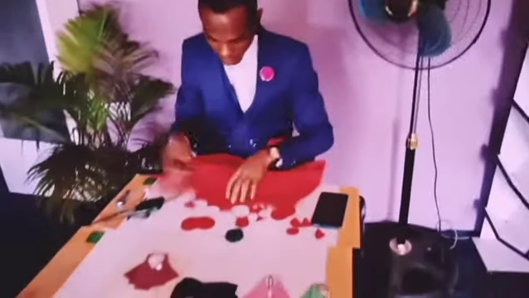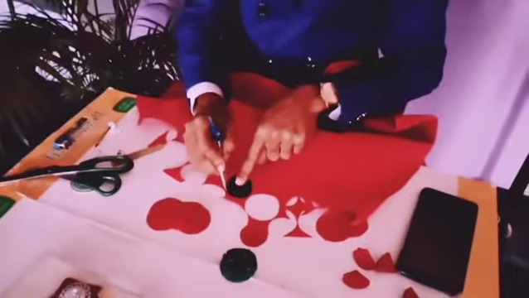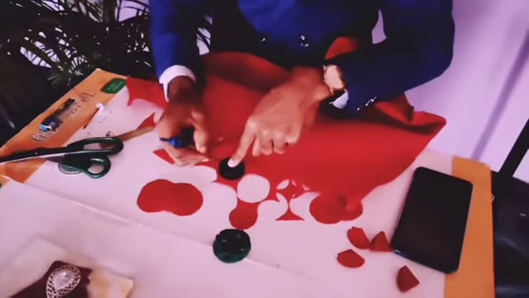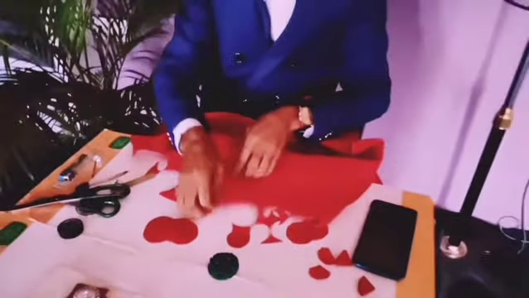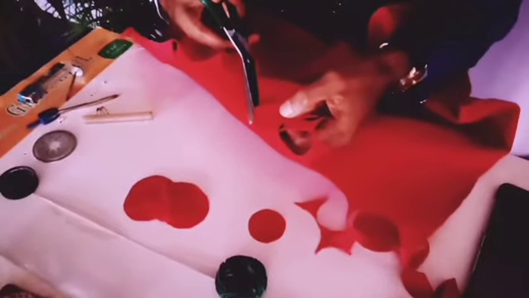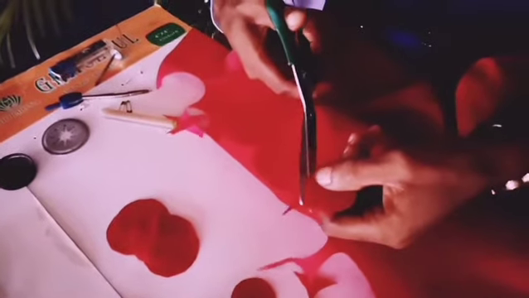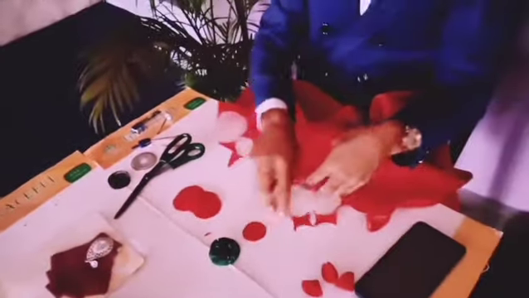The same thing I did to the big one, I do to the small one. With the head of the scissors, I cut it out carefully. Alright, so this is how to get the small circle.